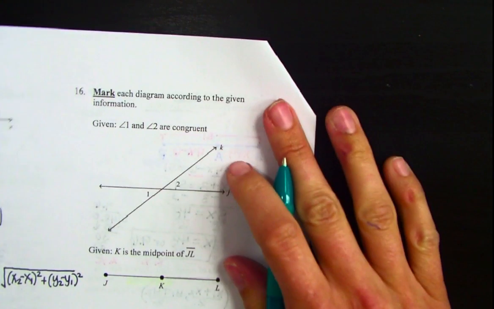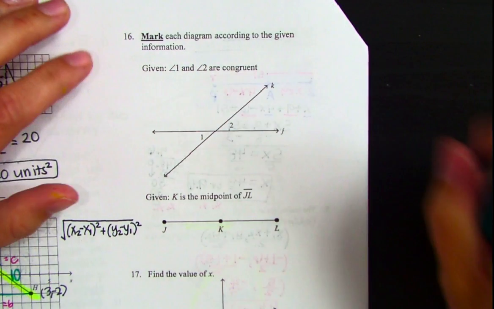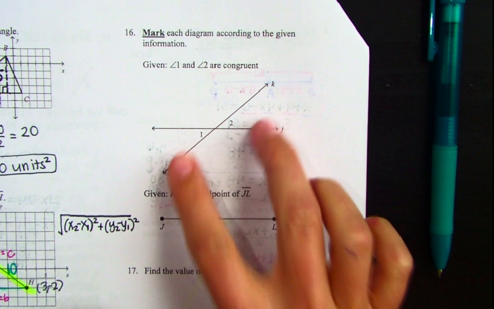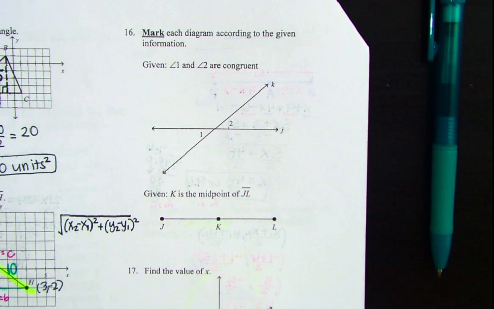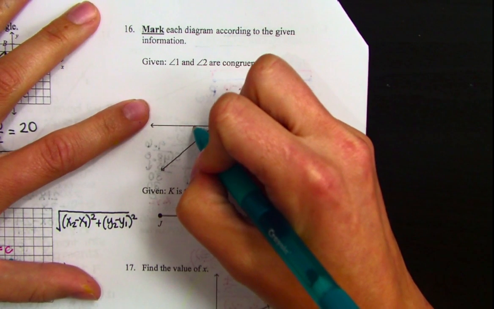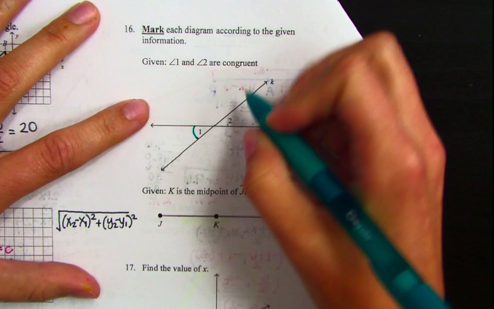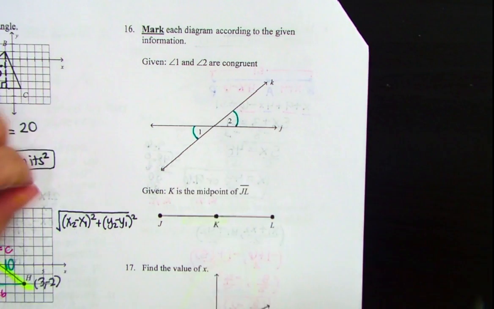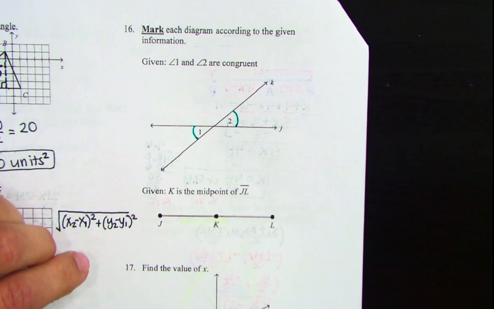All right, we're going to mark each diagram according to the given information. So we're talking about angles. Angle 1 and angle 2 are congruent. So to show that angles are congruent, we use these arcs. So if this angle has one arc and this angle is congruent to it, then you would also put only one arc. So that shows they are congruent.